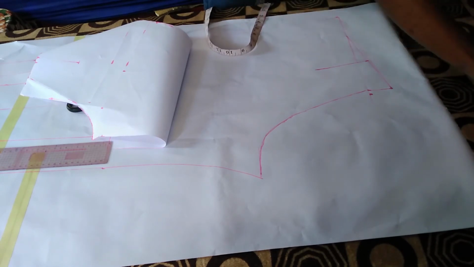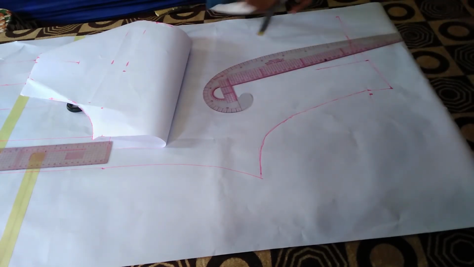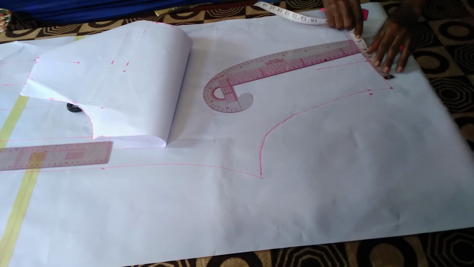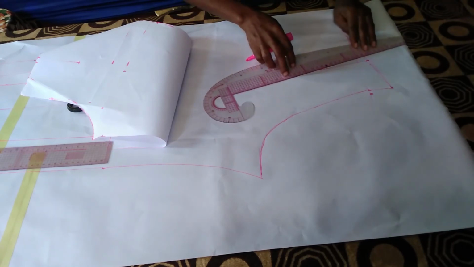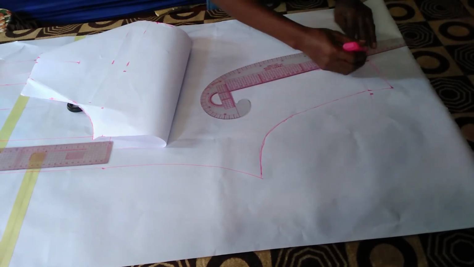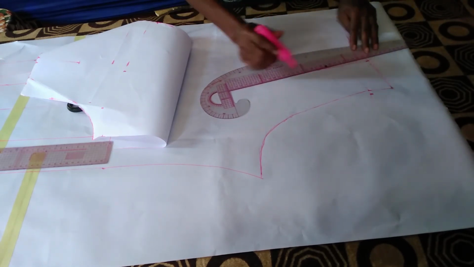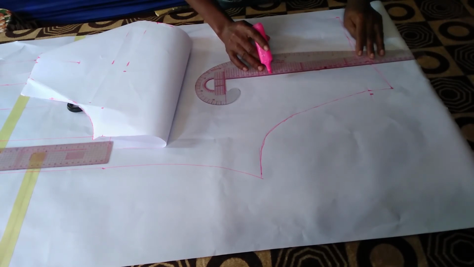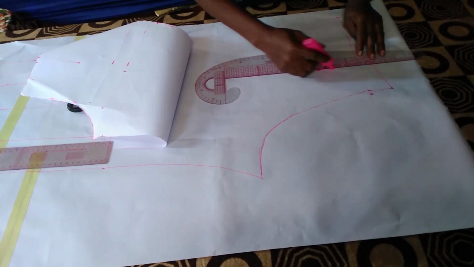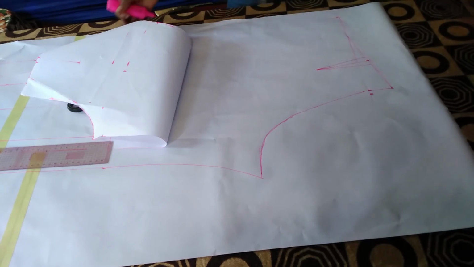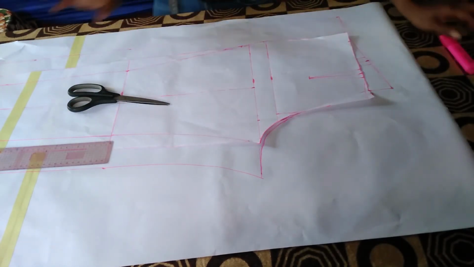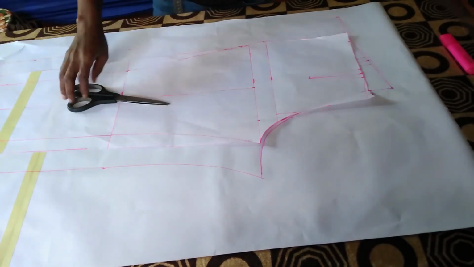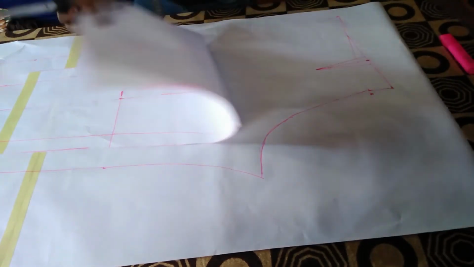Then to connect our dart leg on both sides, take half inch here, half inch here. We connect to the dart leg this way. Connect also this way. That's all for the back palazzo pattern. Now I'm going to cut, removing this.